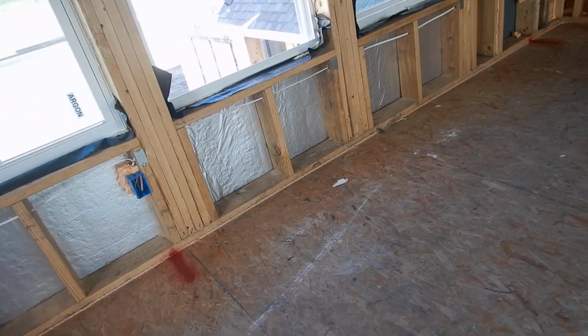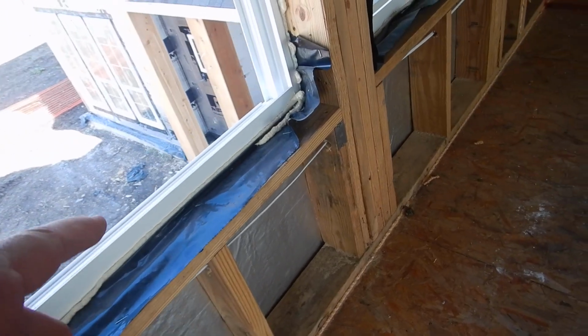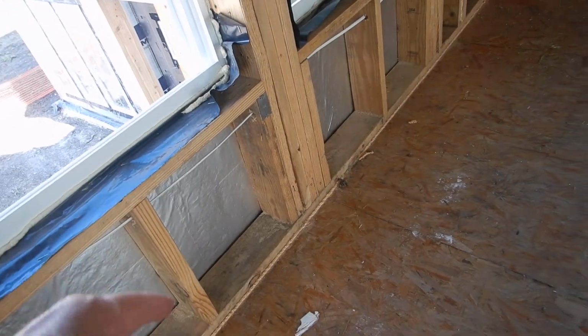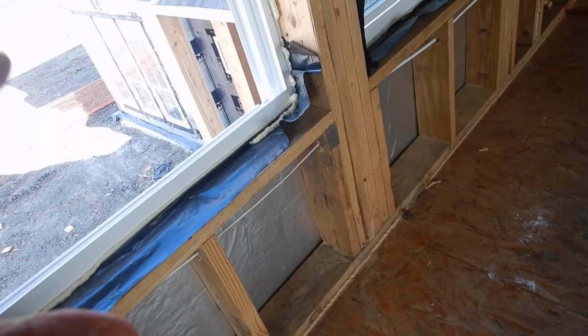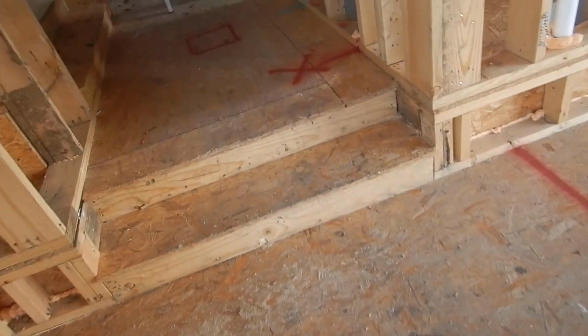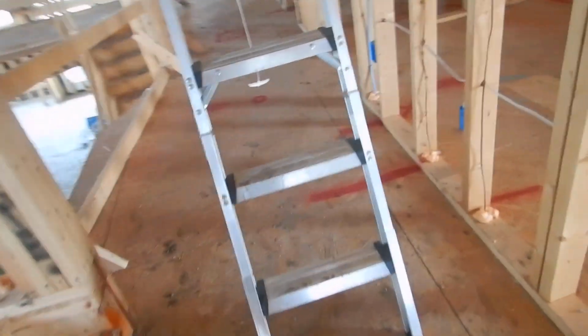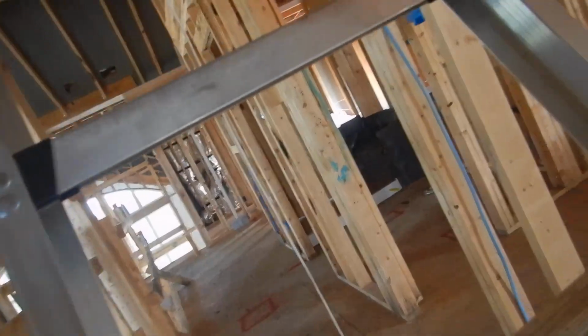Alright? So, anyway, this window is closer to the floor than 24 inches, but the newer code cycles are okay with it. But that's a good discussion to have, because we're discussers. We are. We're going to roll in here.